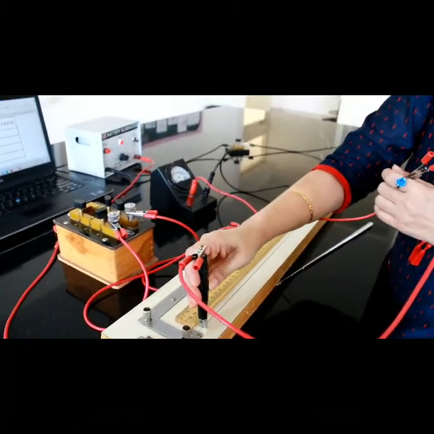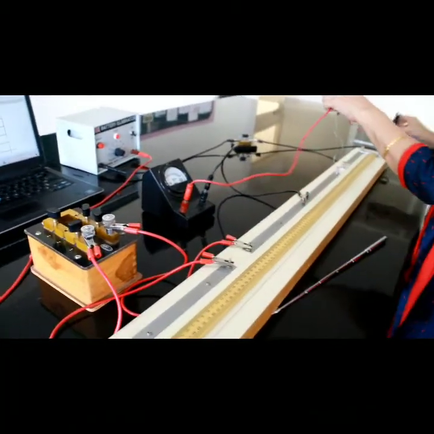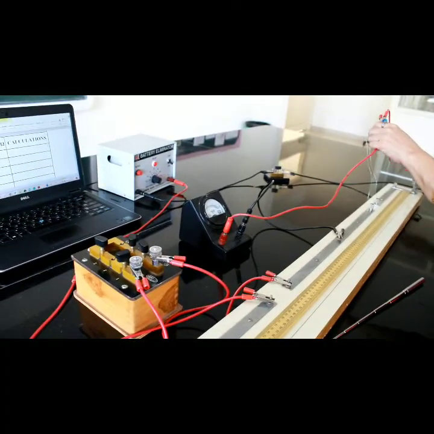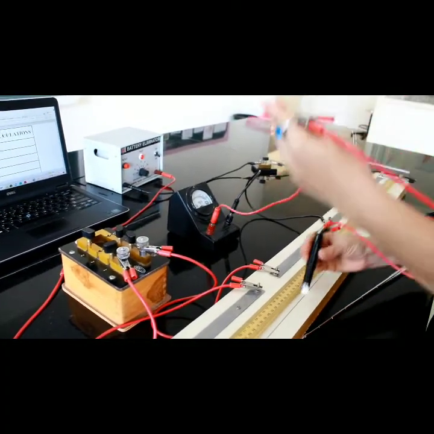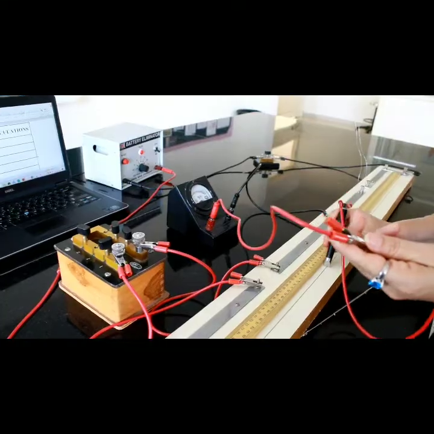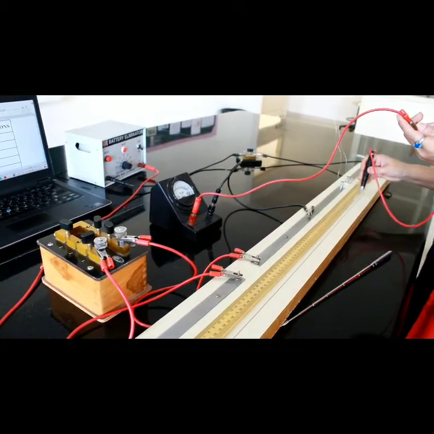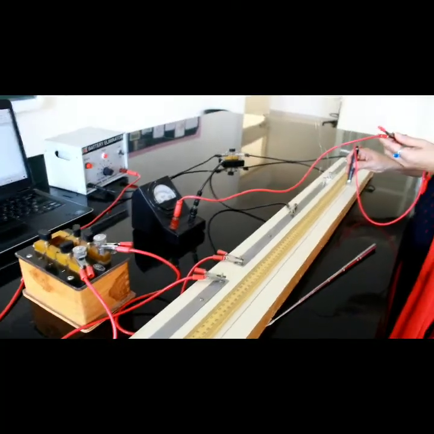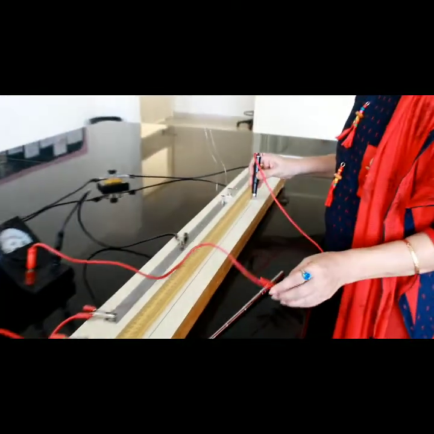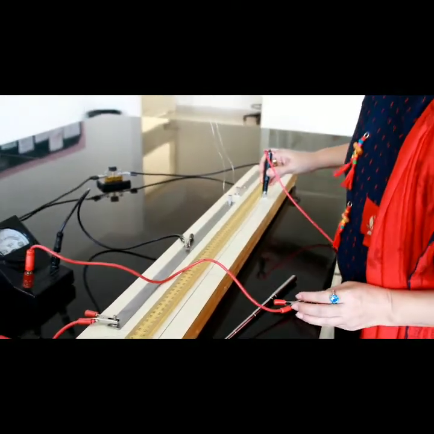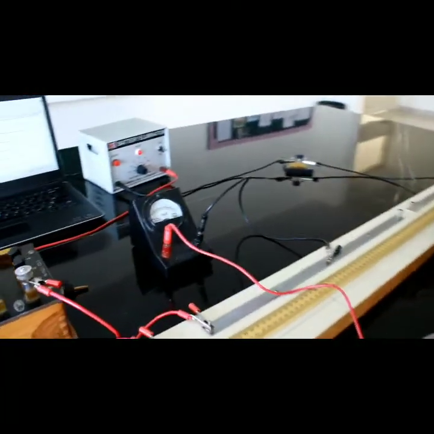We put on the battery and check for opposite deflection. So it is deflecting to the right and then the other side to the left, and then we will find the balance length. Yes, it is almost 0. Yes, the galvanometer shows 0 deflection.